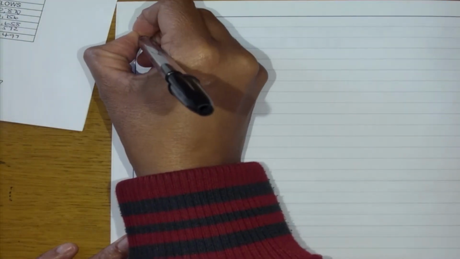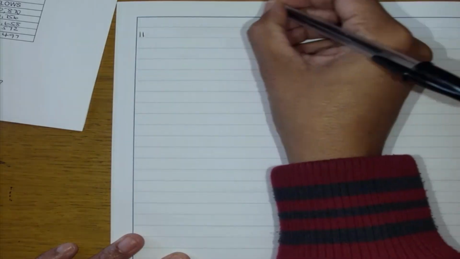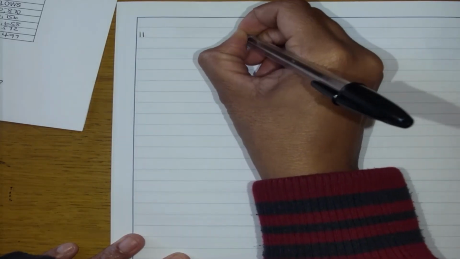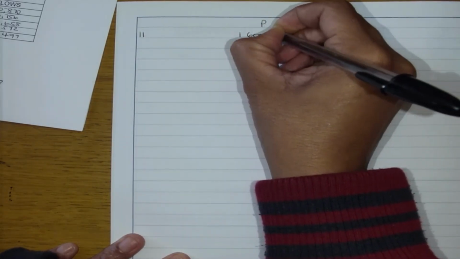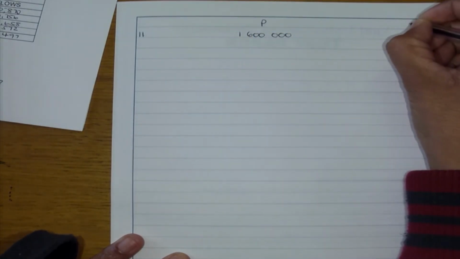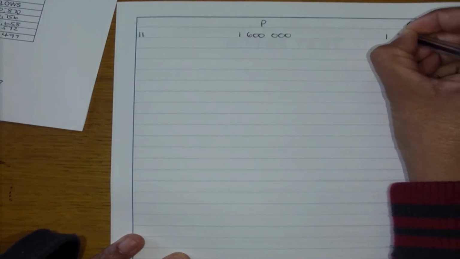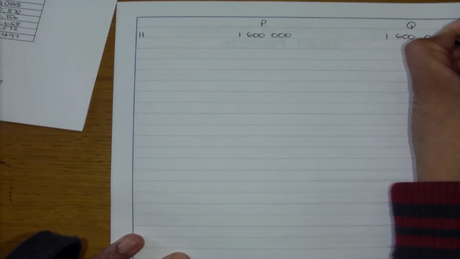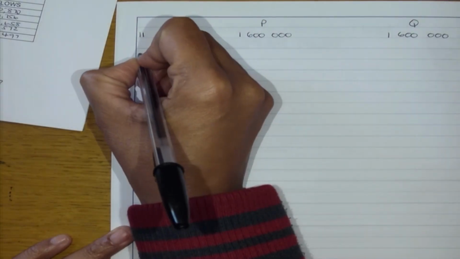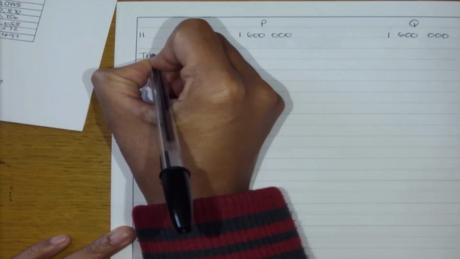The initial investment, they've given it to us, so we're just going to write it here. The initial investment for P is 1.6, and for Q it's 1.6.